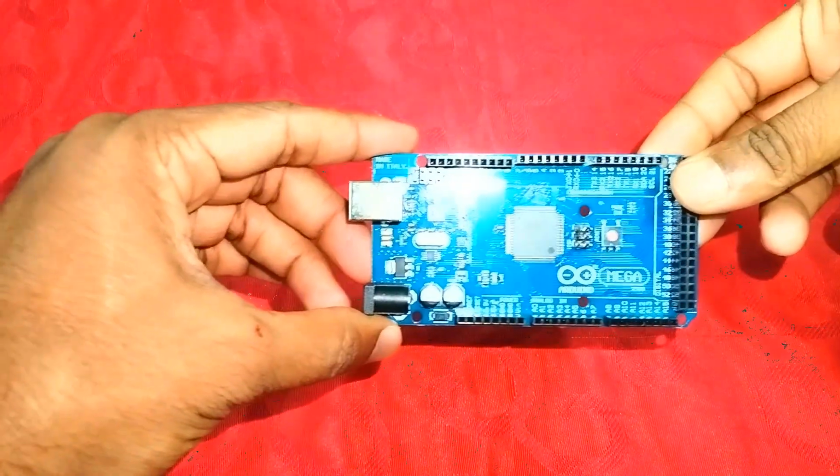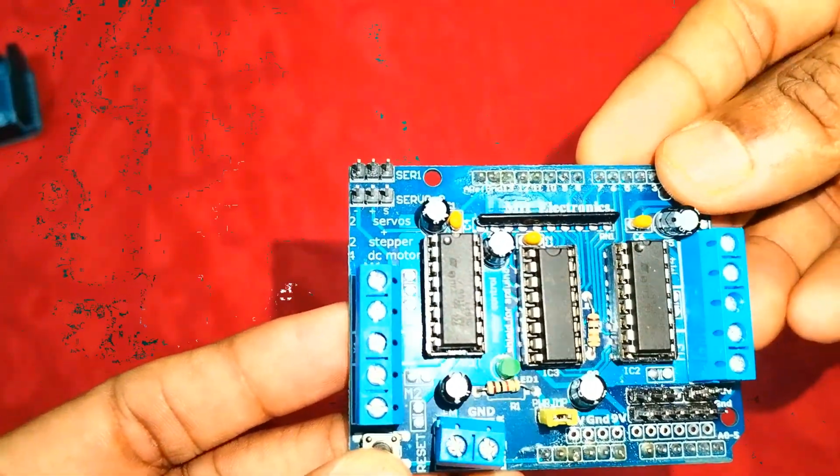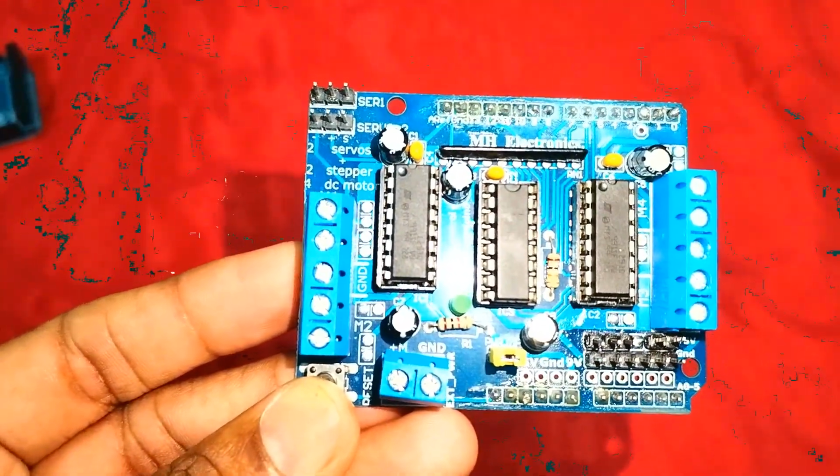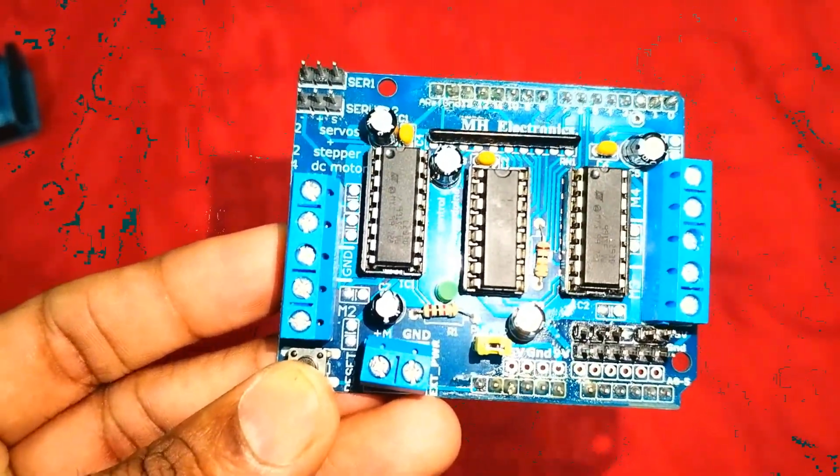So this is the Arduino Mega board. This is the motor driver shield. This driver shield is capable of controlling 4 motors, so you can have any combinations. You can control DC motors, stepper motors, servo motors. All these categories you can control.